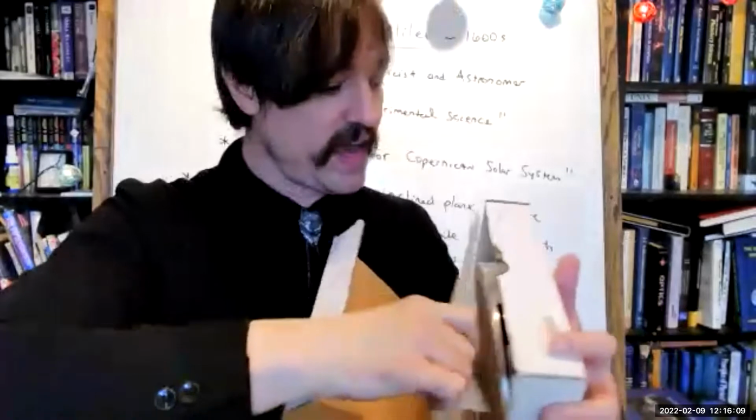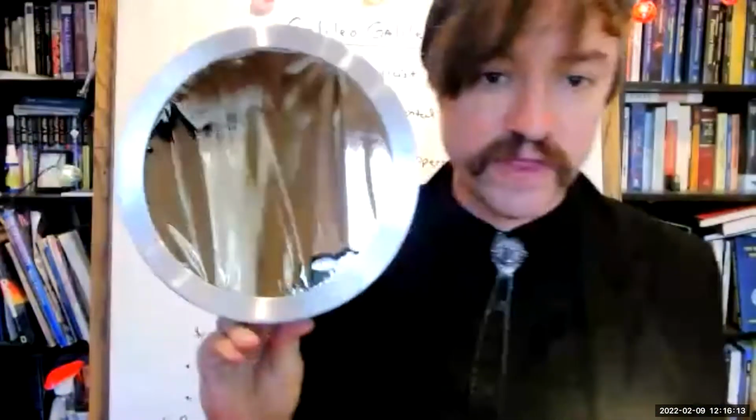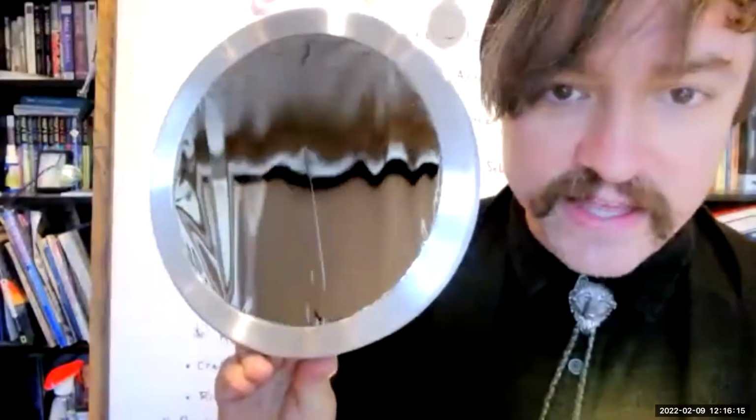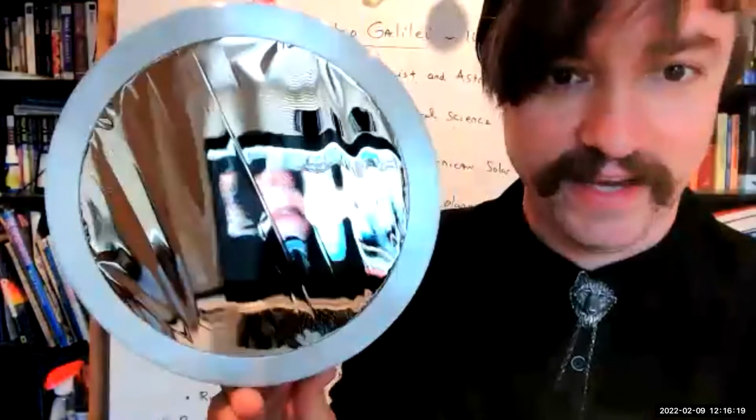I can take one of these 8-inch telescopes and stare at the sun, and I use this. It's a filter that lets in, I think, 1/100,000th of the sun's light. It looks like tinfoil, but it lets in a microscopic fraction of the sun's light, and that allows you to safely observe the surface of the sun.